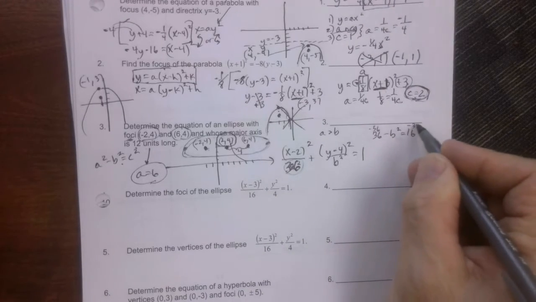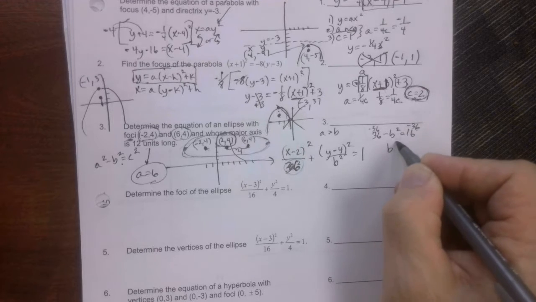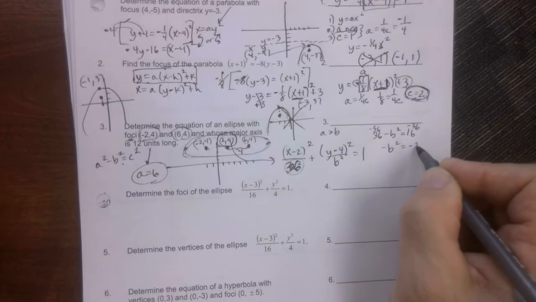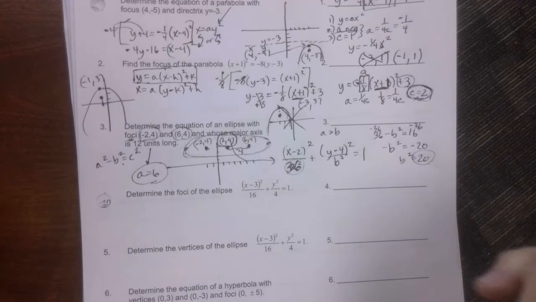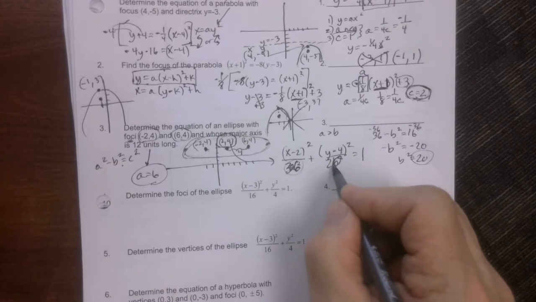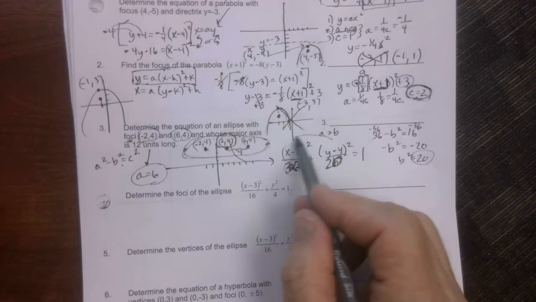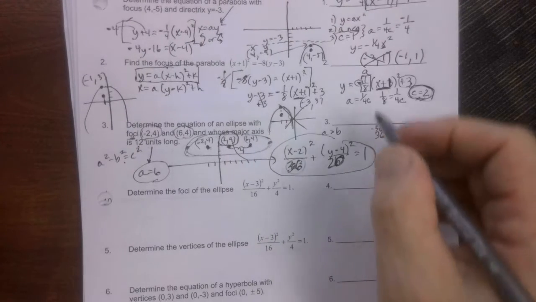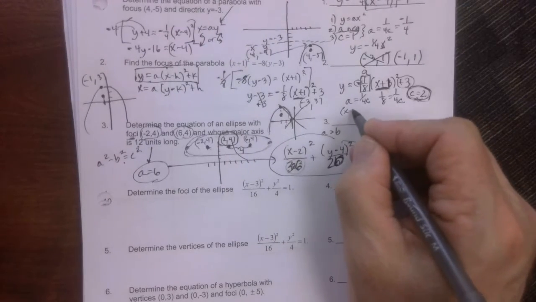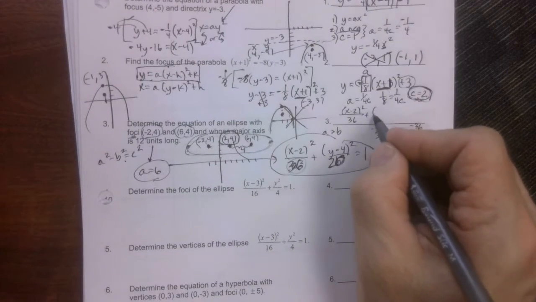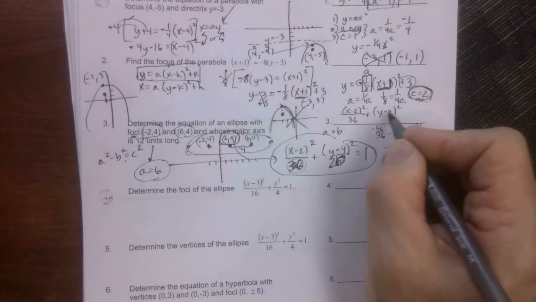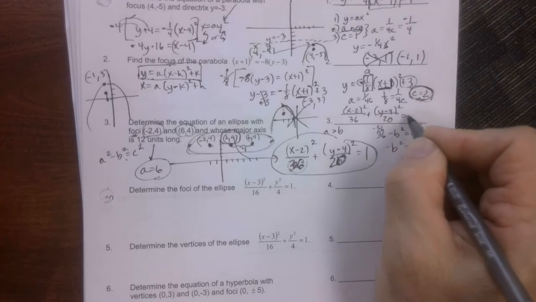Subtract 36, subtract 36. So I get -b squared equals -20. That means positive b squared equals positive 20. And that's what I'm going to put right here, 20. So there's my equation. If you wanted it a little neater, it'd be x minus 2 squared over 36 plus y minus 4 squared all over 20 equals 1.